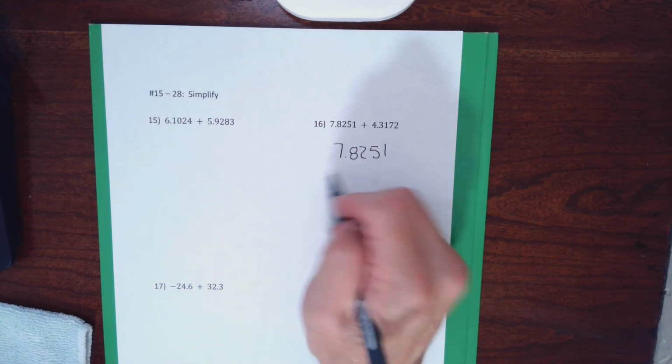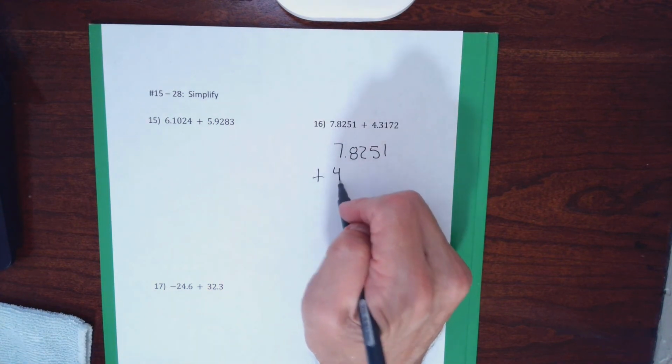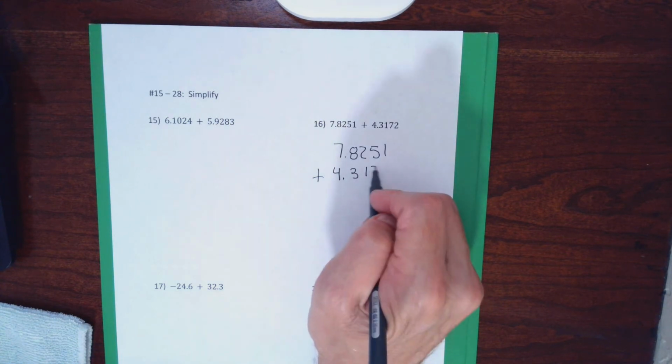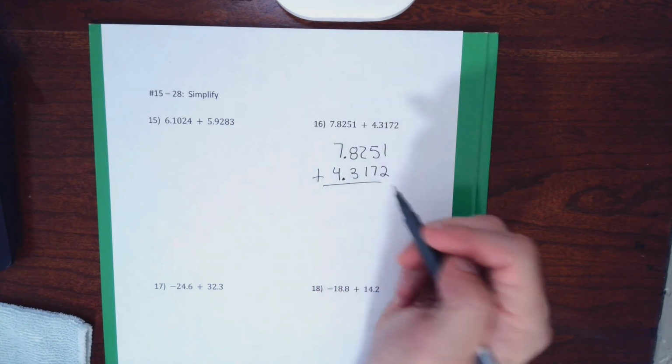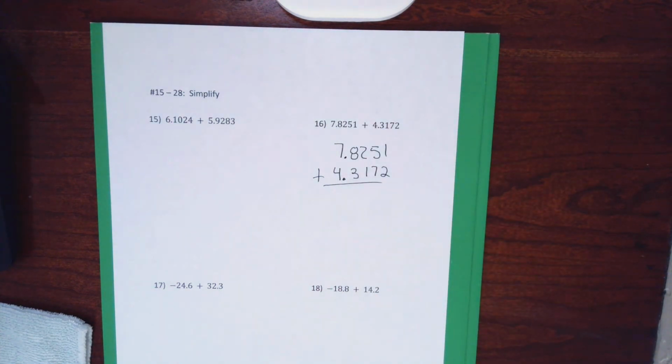7.8251 plus 4.3172. I didn't make any problems where I have to add zeros. I made them match perfectly.